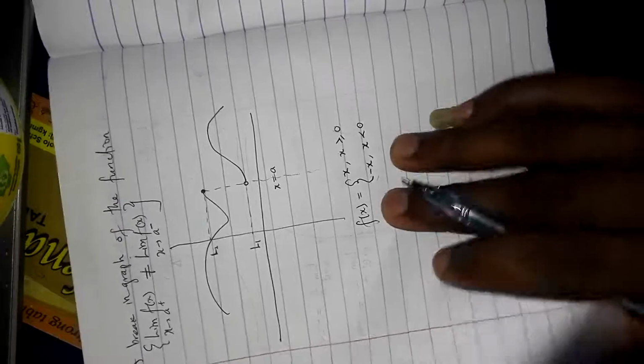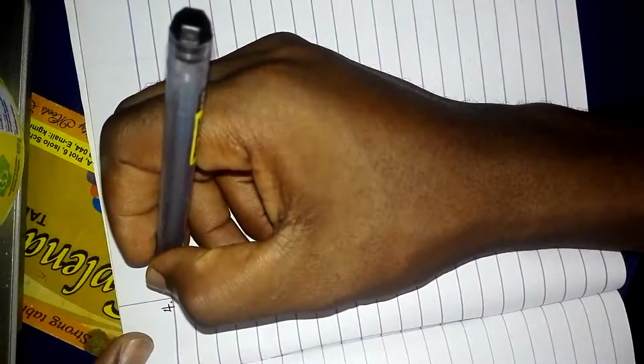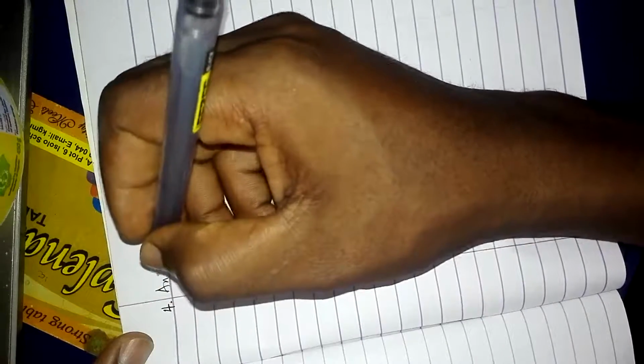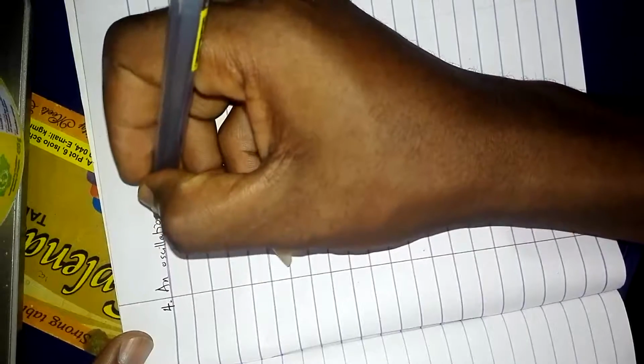Another situation you can come across that would mean that the limit of the function does not exist is when you have an oscillation, or a sharp change or sharp changes, in the values of f of x around a.